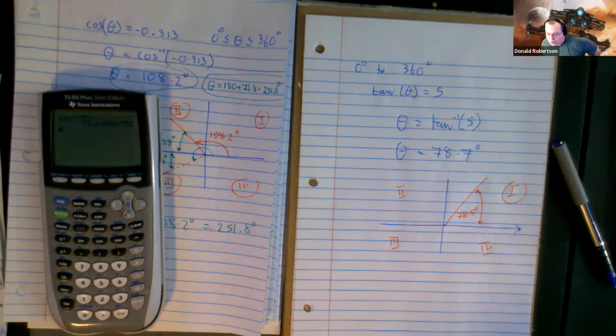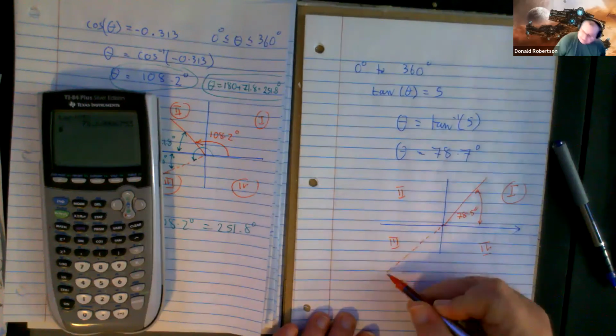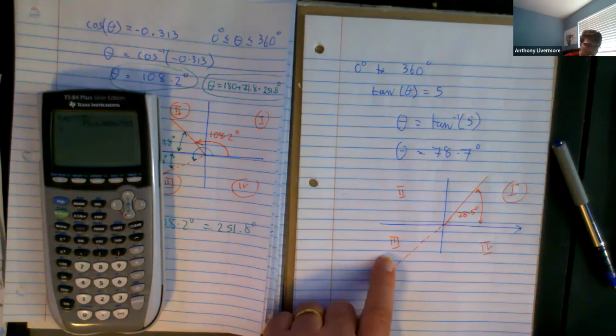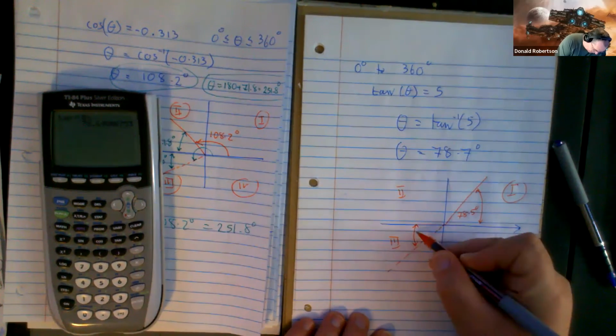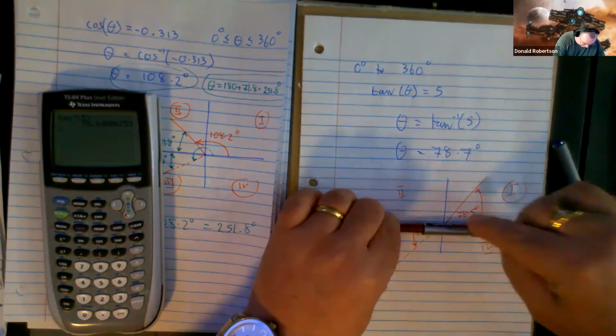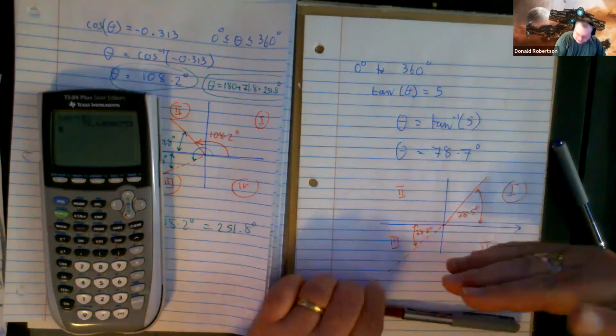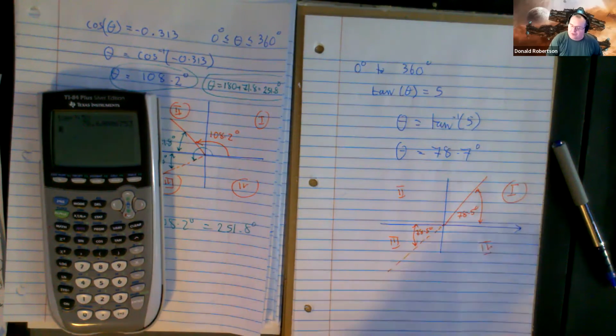Which quadrant is the other quadrant that has a positive tangent? 4. 3. You all agree? Third quadrant. Now, this angle in here, isn't that angle also 78.5? Because equivalent angles make the same angle with the x-axis, right?